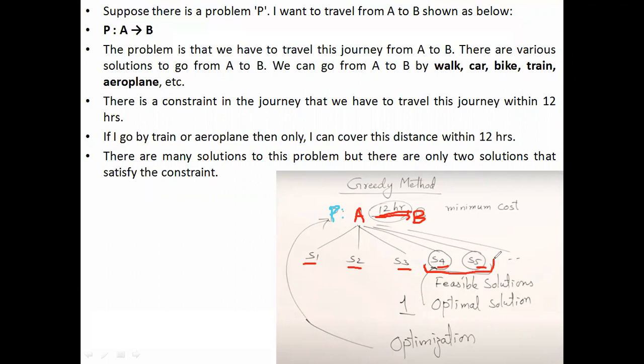These are the two solutions for reaching A to B within 12 hours. So from these five suggested solutions, these two solutions are called feasible solutions.